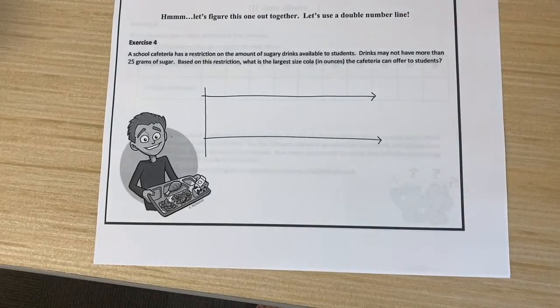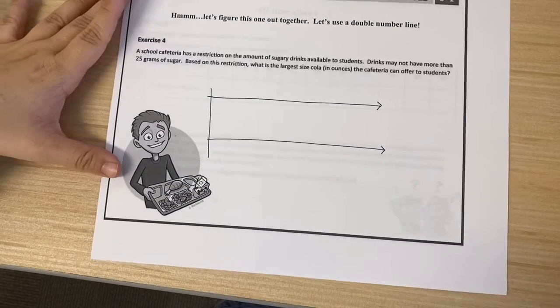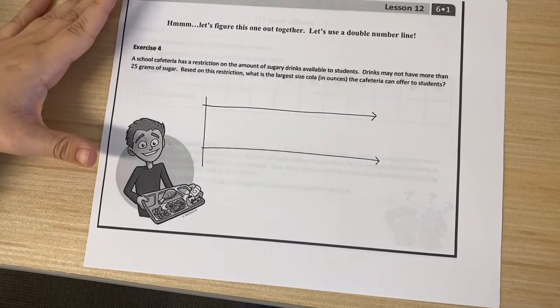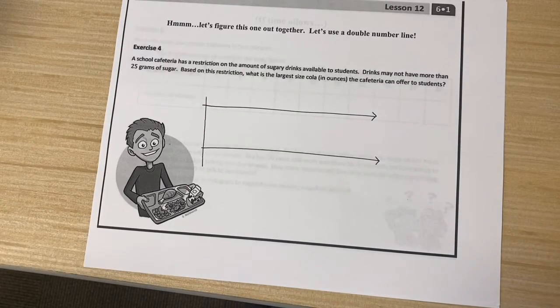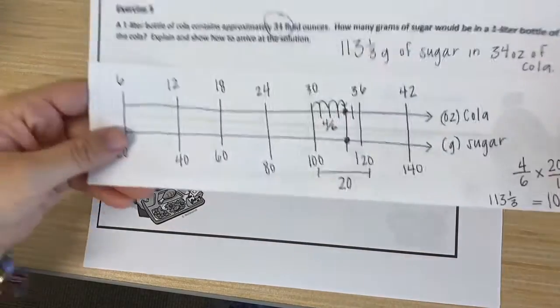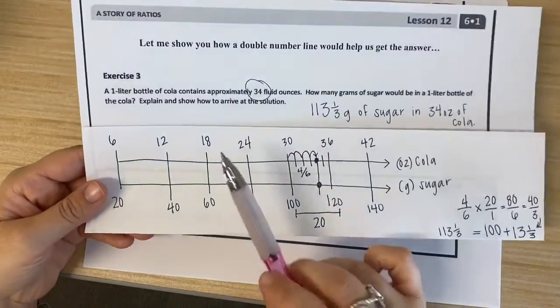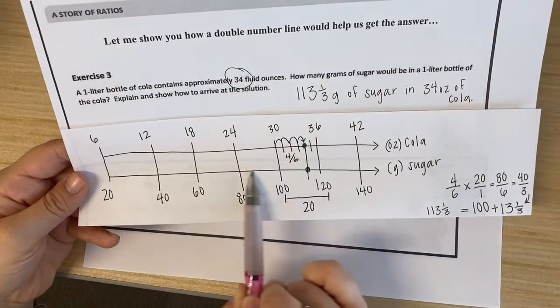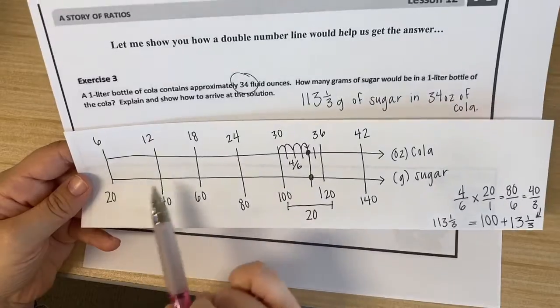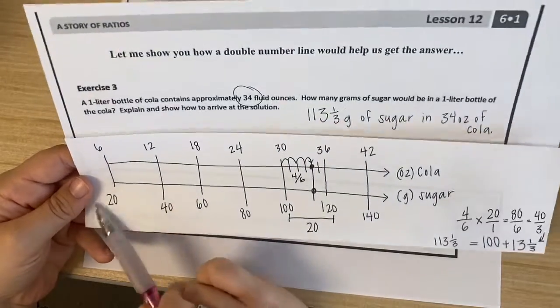Okay, for this next part, let me read the directions and I'll explain. A school cafeteria has a restriction on the amount of sugary drinks available to students. Drinks may not have more than 25 grams of sugar. Based on this restriction, what is the largest size cola in ounces the cafeteria can offer to students? So we want to look back at the information that we gathered. They can't have more than 25 grams. Remember, this bottom line signifies grams of sugar. So 25 would be right here between 20 and 40.